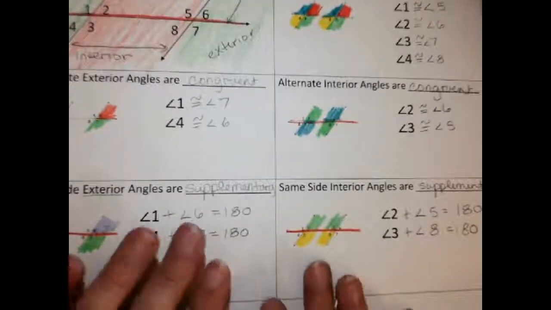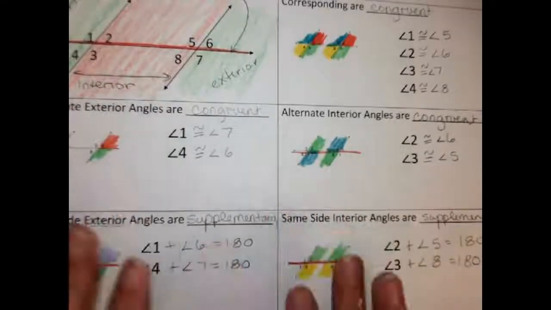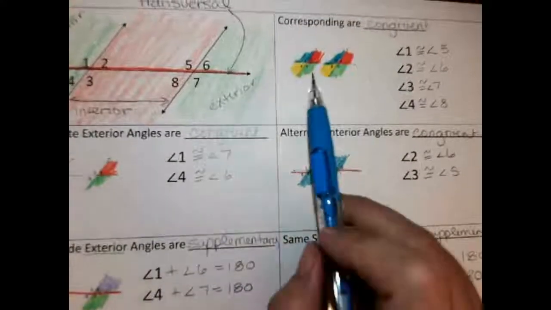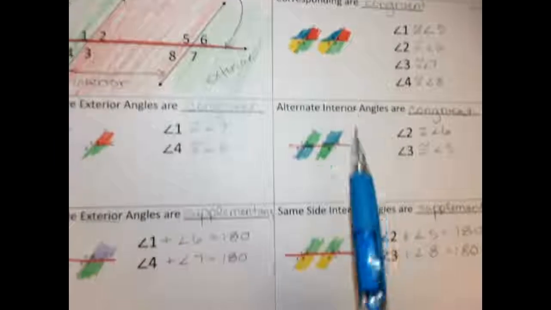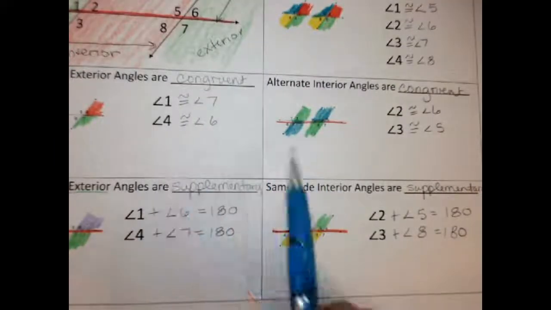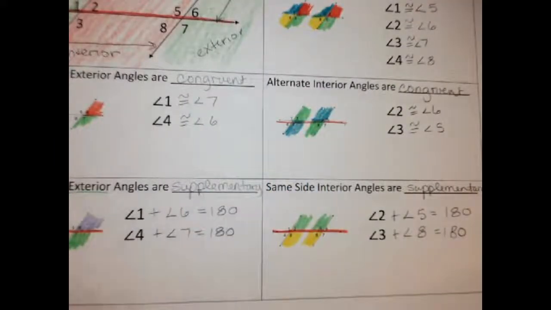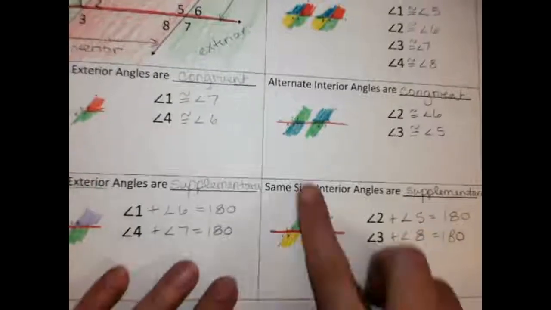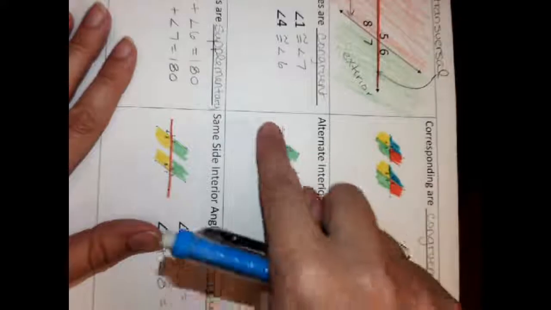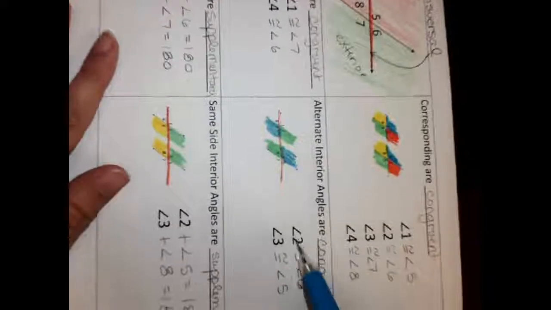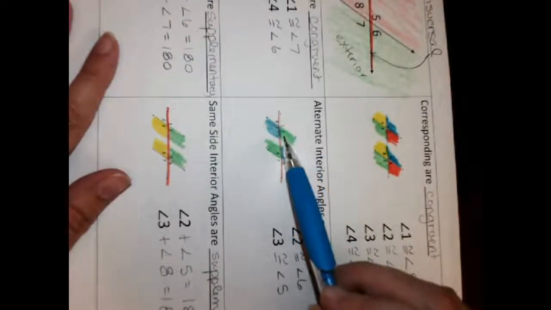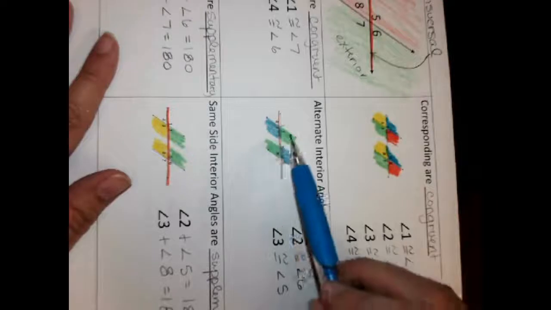We now have here on this page a handy reference guide that shows us exactly which ones are corresponding, exactly which ones are each of these other kinds. And remember, we're talking about the positions here, and it would work just as well if I had my parallel lines facing like this or any other direction. We're talking about the positions here, not necessarily the names, the numbers of the angles, but the positions. The alternate interior like these two or these two.